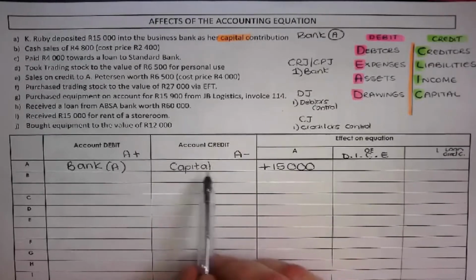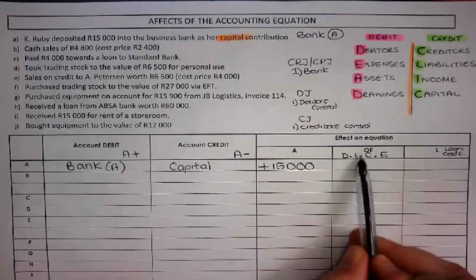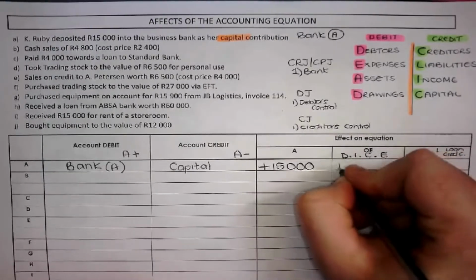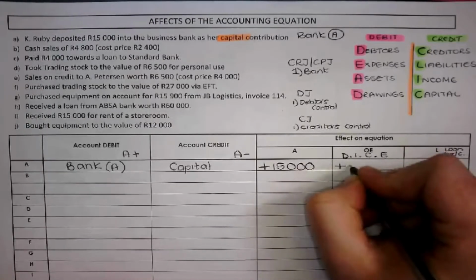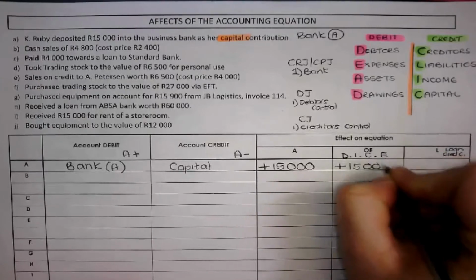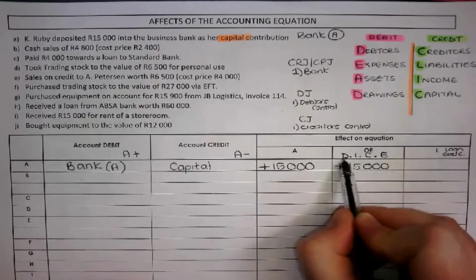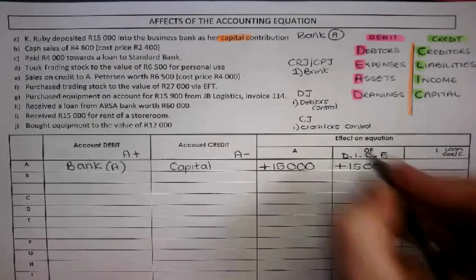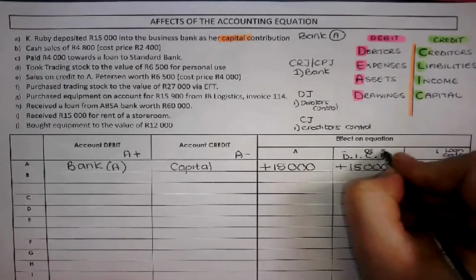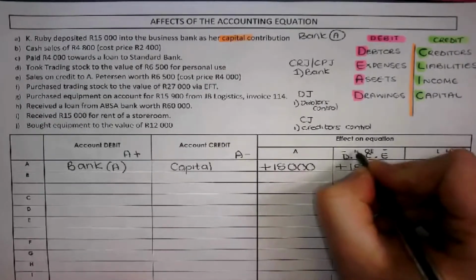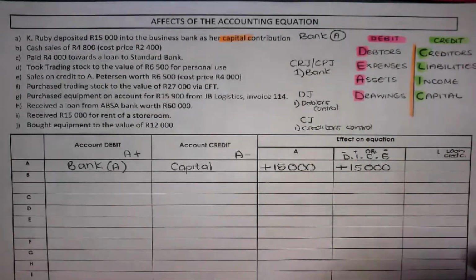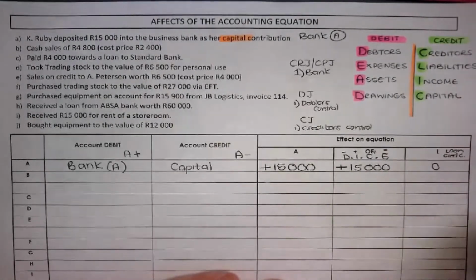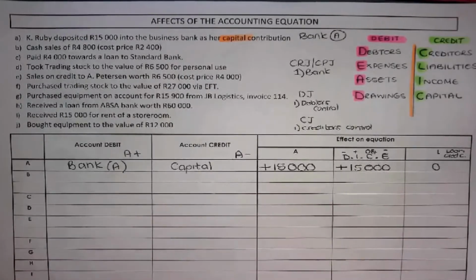Alright, so your capital is part of DICE, so it's going to positively affect your owner's equity by 15,000 Rand. Your drawings and expense have a negative effect on your owner's equity, and income and capital have a positive effect on your owner's equity. Your liabilities would be nothing. Alright, so that's the first one.